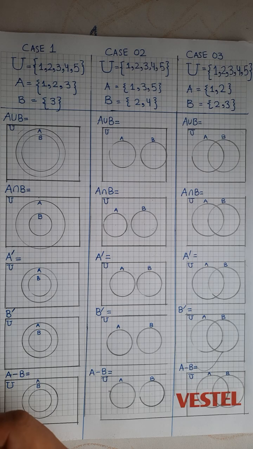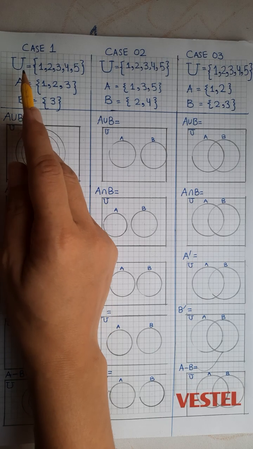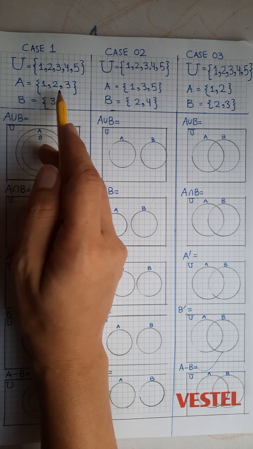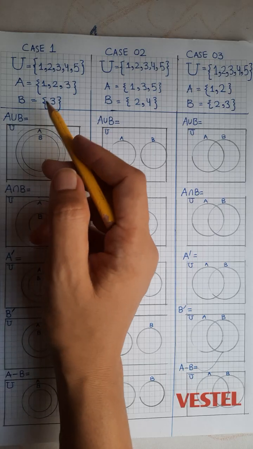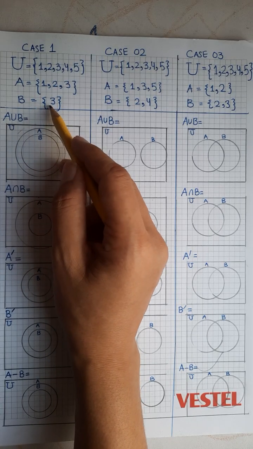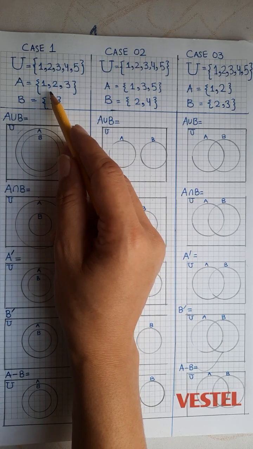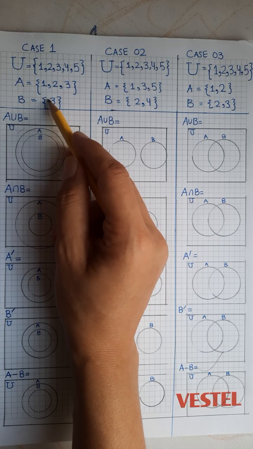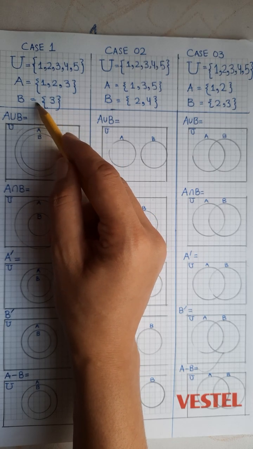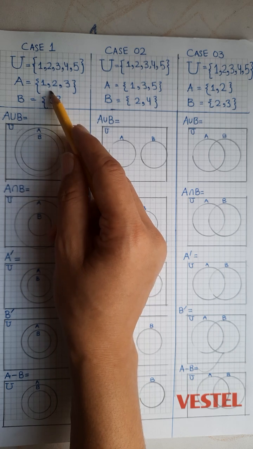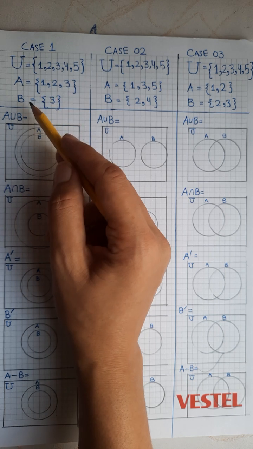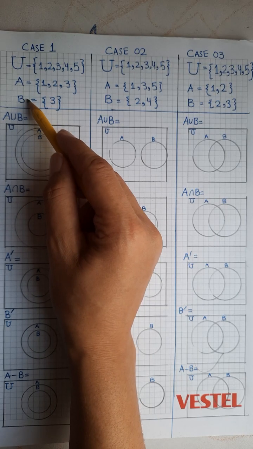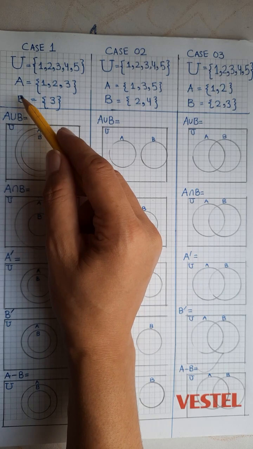So let's first start with case 1, in which we are given the universal set as 1 2 3 4 5, set A as 1 2 3, and set B as 3. Now see, B has 3, and this element is present in A also. In this condition, where all the elements of one set are present in the other set, we call it a subset. Remember, you always have to compare the two sets, A and B, and if there are more sets, you have to compare them together.